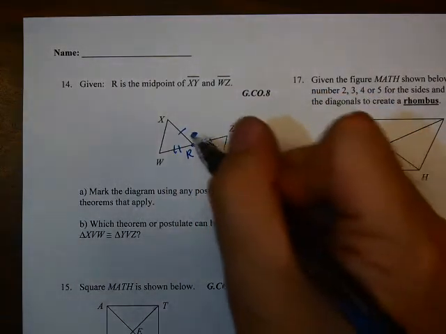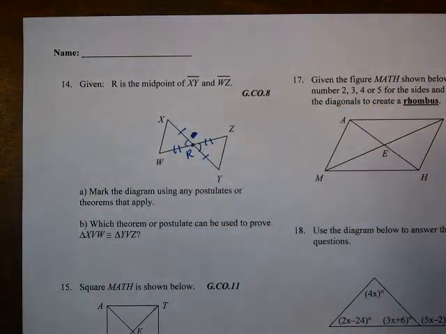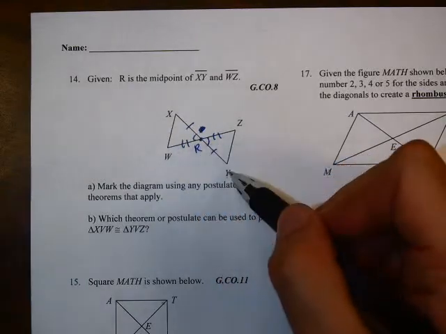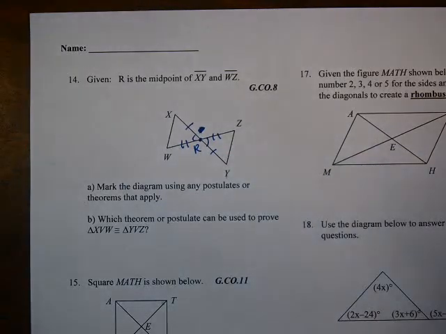The other thing we can mark is that at R we have vertical angles. We have a pair of vertical angles there. Now I can't mark these congruent. I don't know that anything is parallel. I don't know that these are the same length. That's all I can mark at this point.